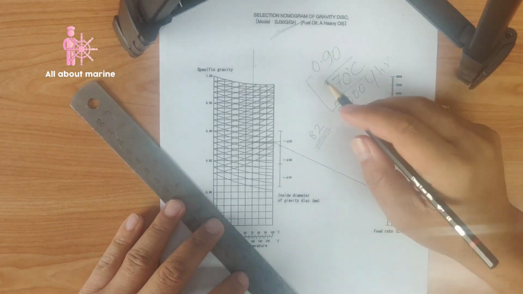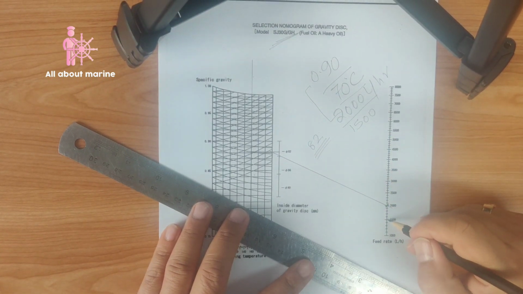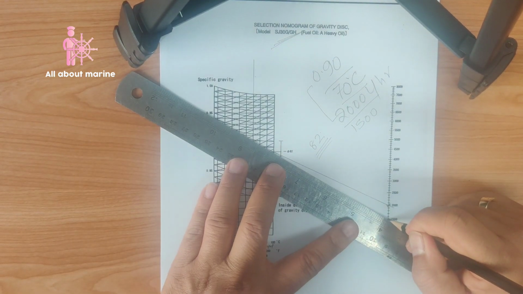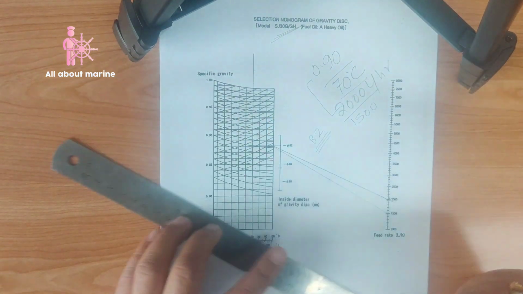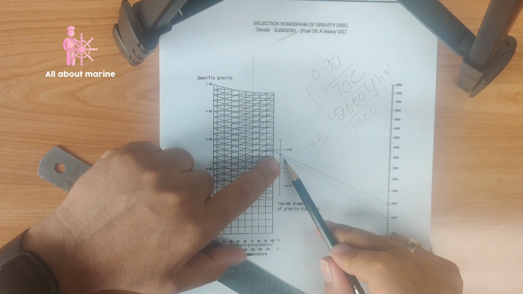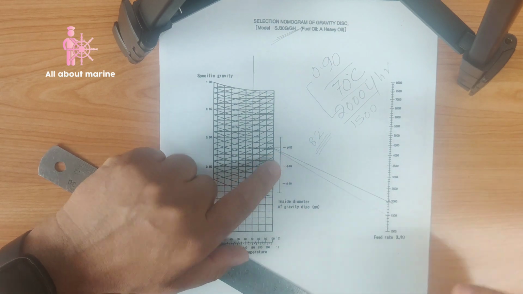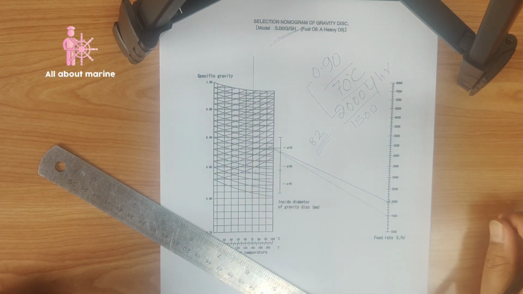Please note that for this particular fuel, if I reduce the feed rate to, let's say, 1500, it will be here, and it is cutting 86. So here it is touch and go. It is just cutting 86, and for 2000 it is just into 82. So please make an informed decision.